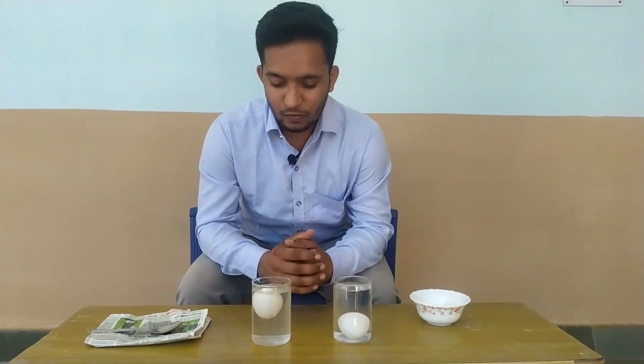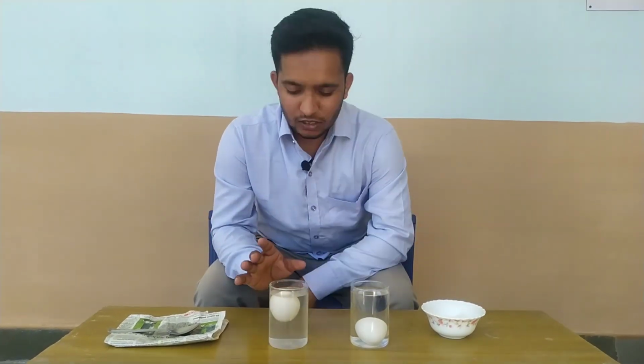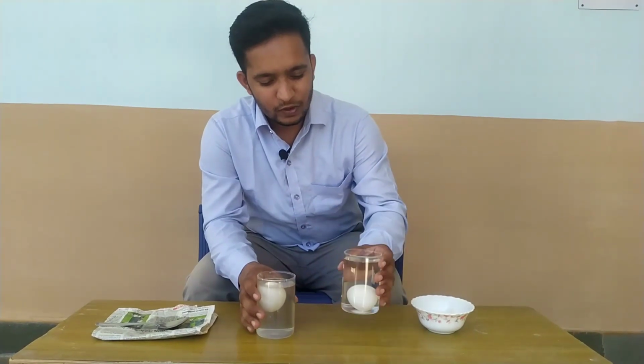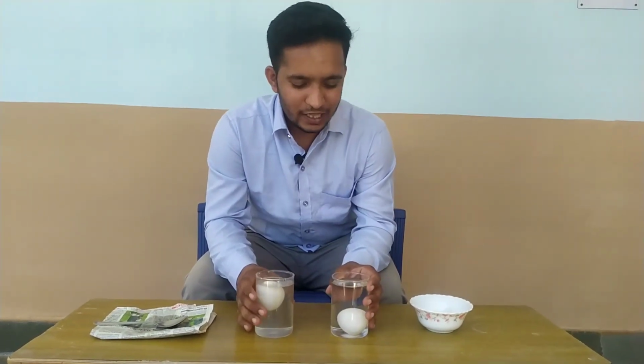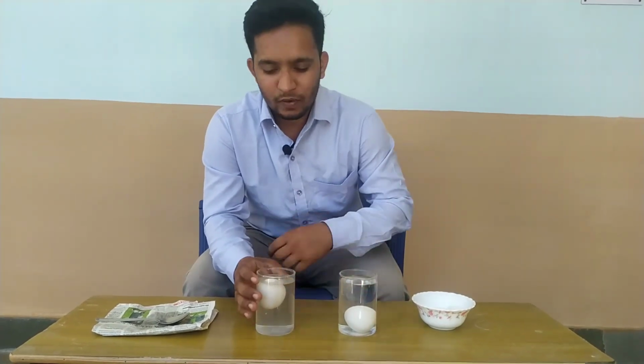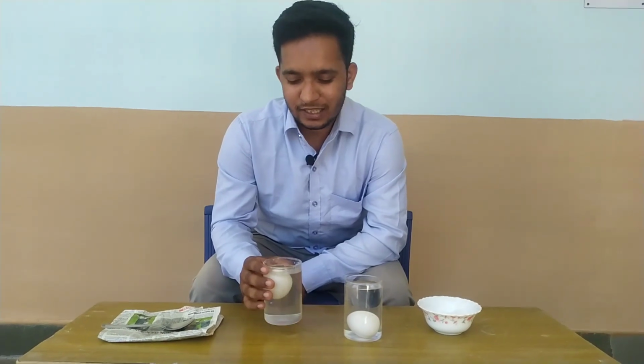We can say that as we added some salt in it, it gained some mass. So, obviously this liquid got dense, or its density increased, and this one with lesser density, you can see, couldn't help the egg float, while in this one the egg is floating, as is clearly visible.